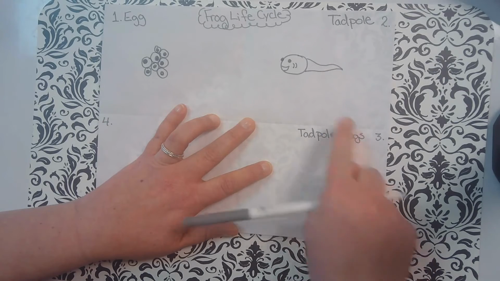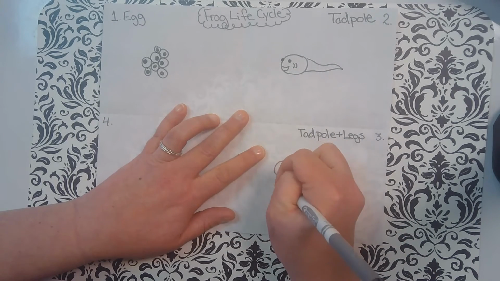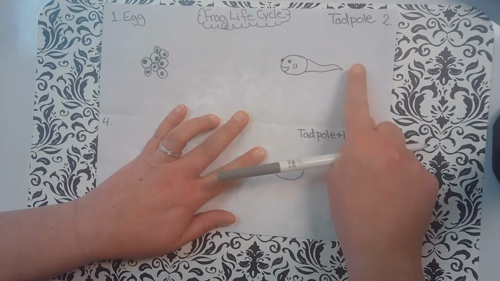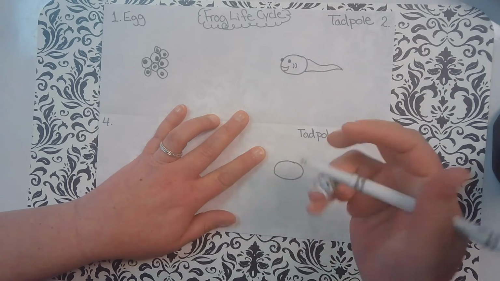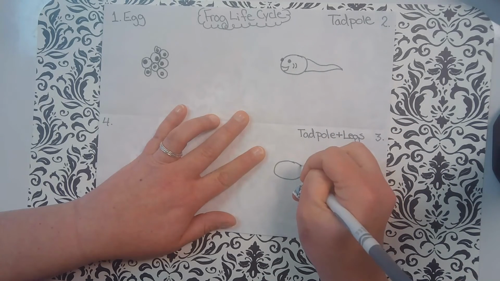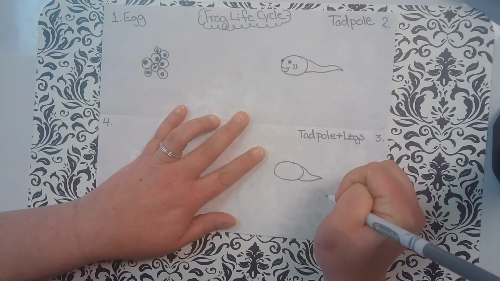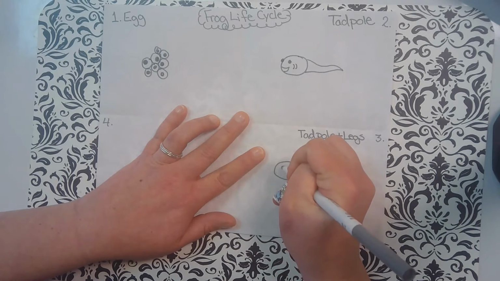It will begin, just like we started this guy, with a sideways oval. This time his tail is going to be shorter and smaller, because as a tadpole develops, their tail sort of absorbed back into their body. Our tadpole with legs is still going to have eyes.